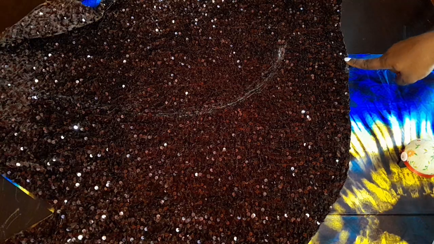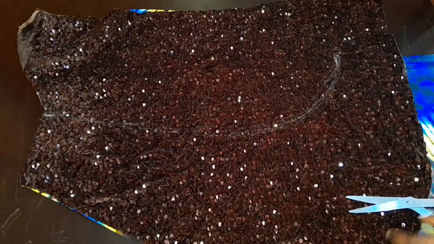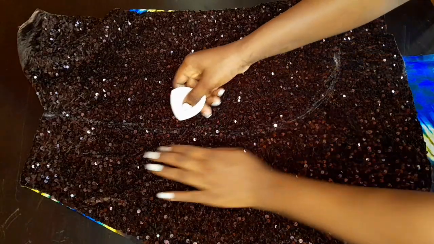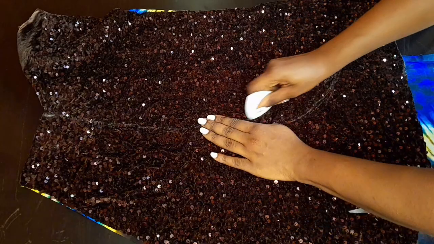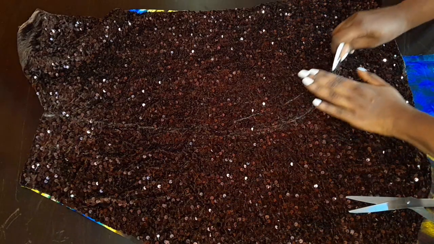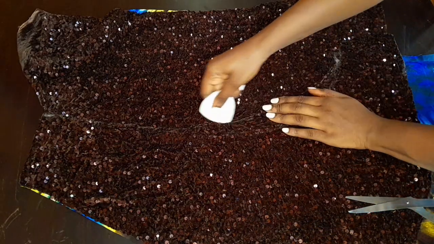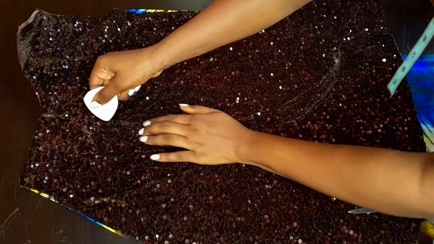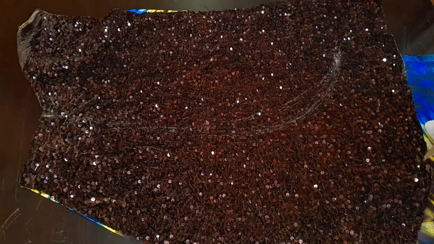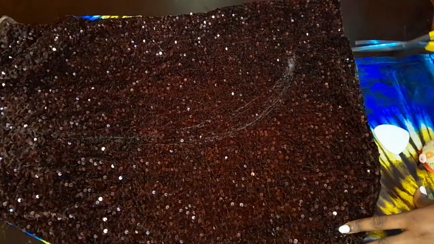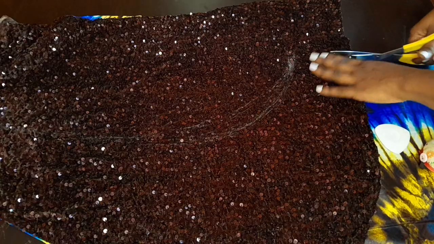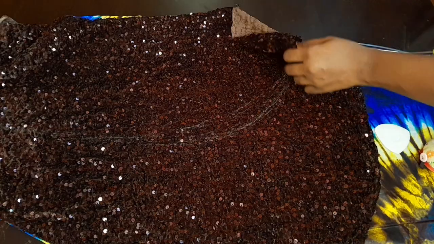So I'm going to trim off this side. I feel like I should retrace this side just a little. Be mindful of your main fabric so you don't mistakenly cut it.